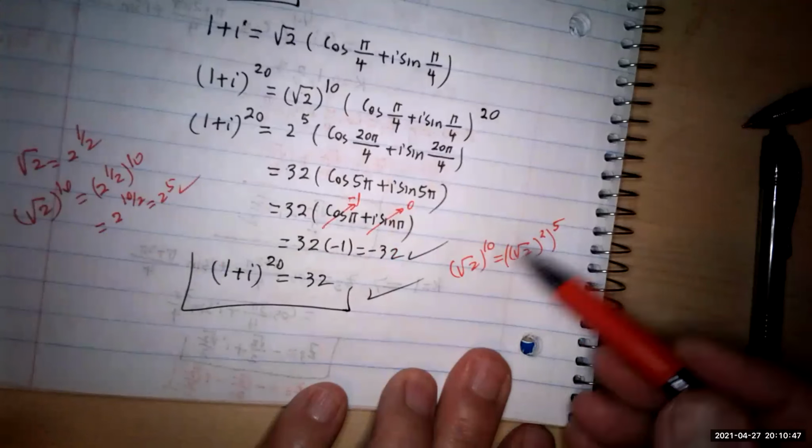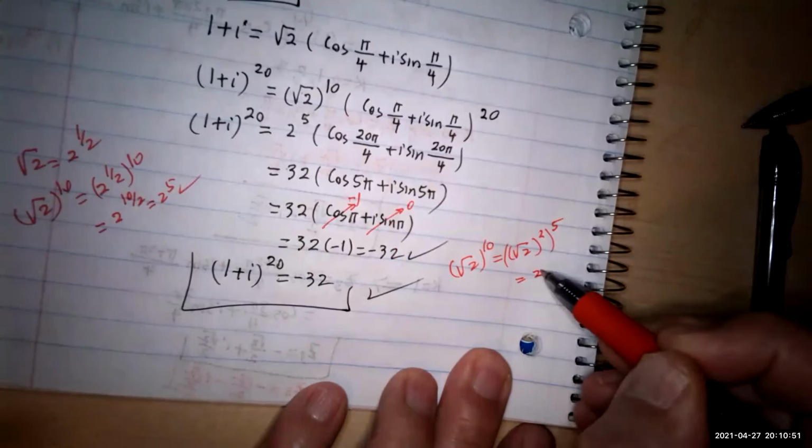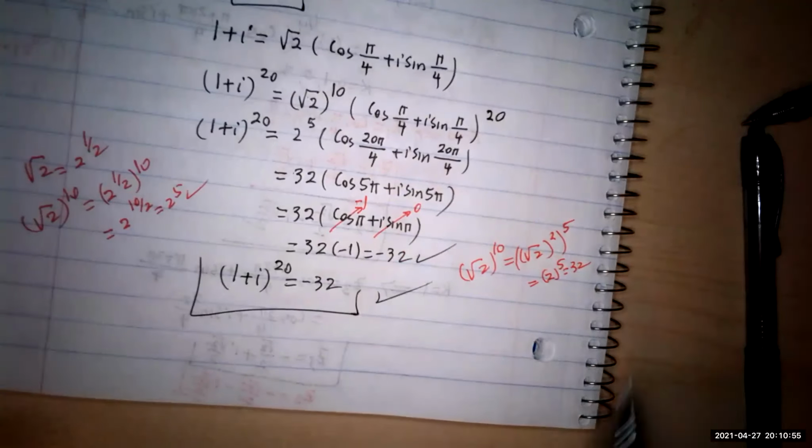Because 5 times 2 would be 10. Radical 2 squared is 2. 2 to the 5th is 32. That's easier.